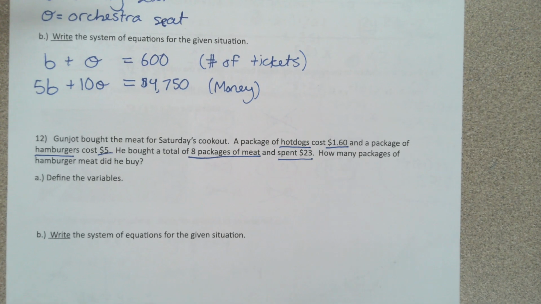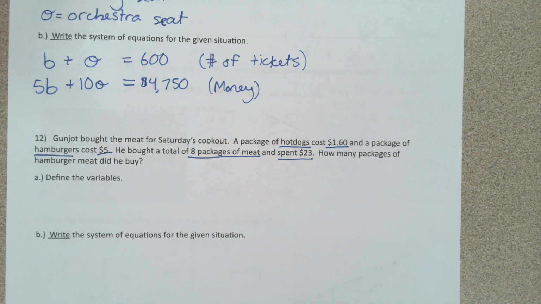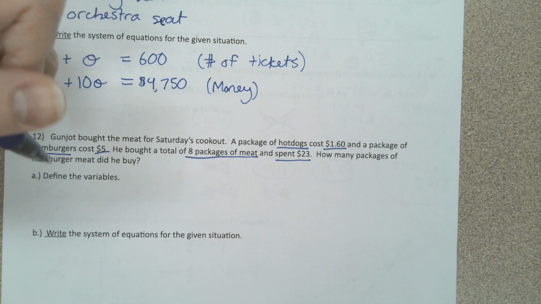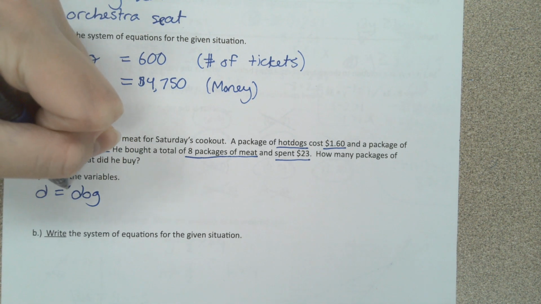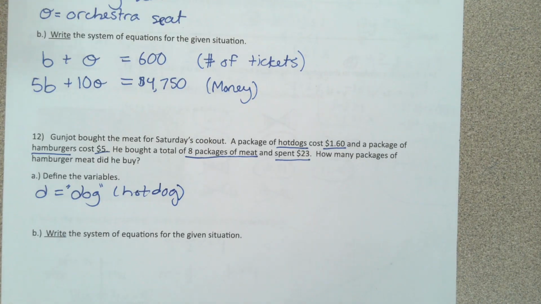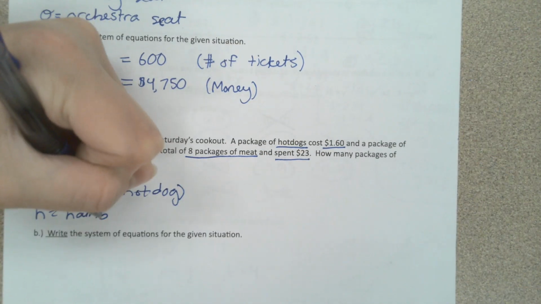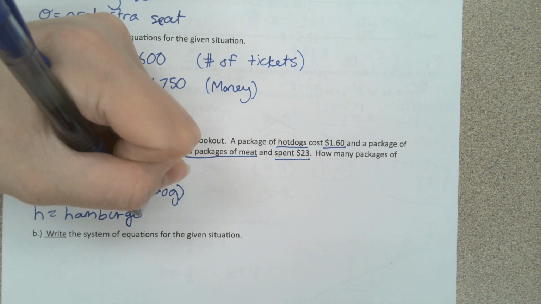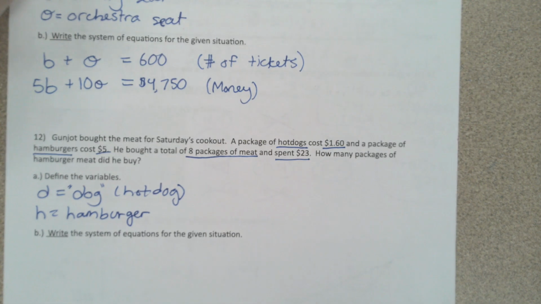So this one you want to be a little bit more creative just because hot dog and hamburger both start with the same letter. I know some people will use D for hot dog because you could just say dogs for short. So I'm going to use D to represent dog, hot dog. And then I'll let H be hamburger. You could have also used B for burger. That would have worked too. Something like that. Just make sure you understand what you're writing.